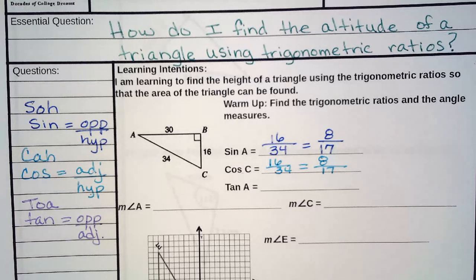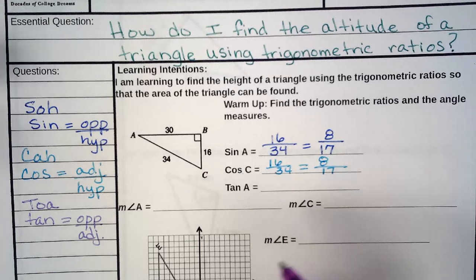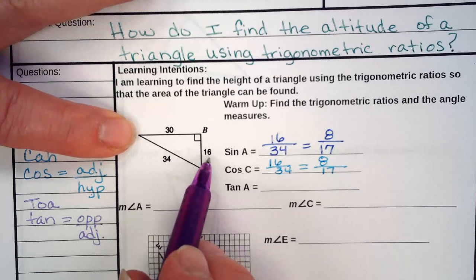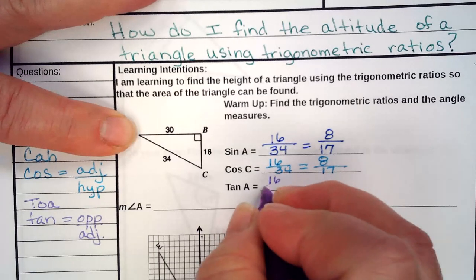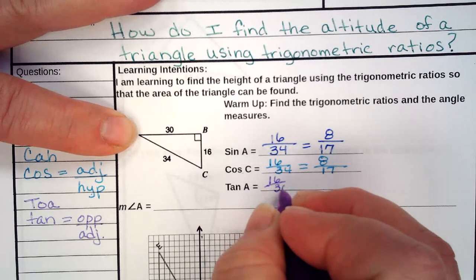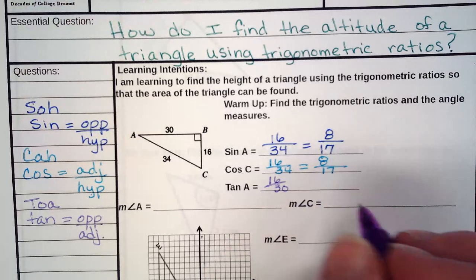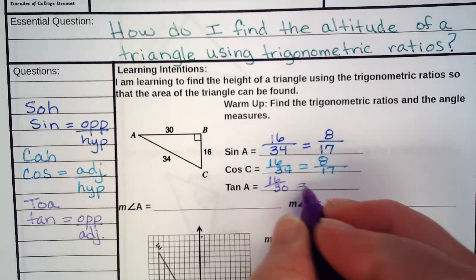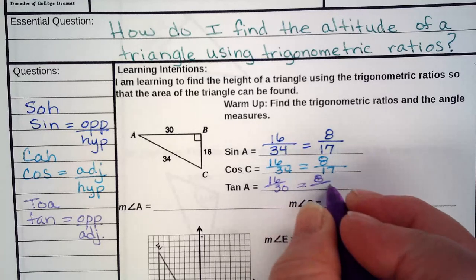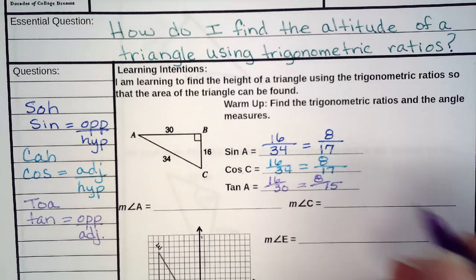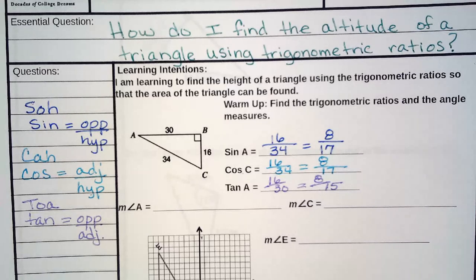And finally, the tangent, the opposite over the adjacent. 16 over 30. Both of them have a factor of 2. 16 divided by 2 is 8. 30 divided by 2 is 15. 8 over 15 is that simplified fraction.